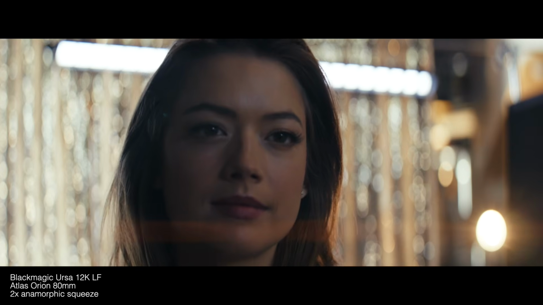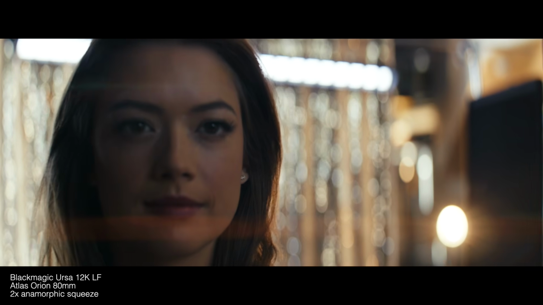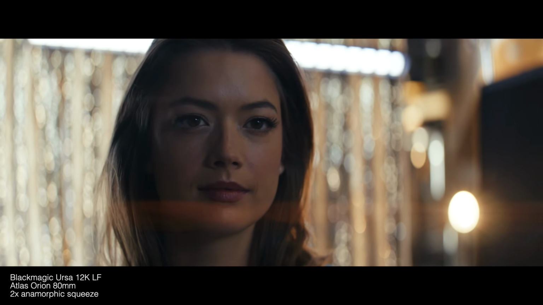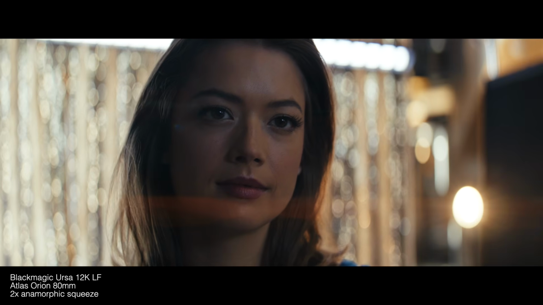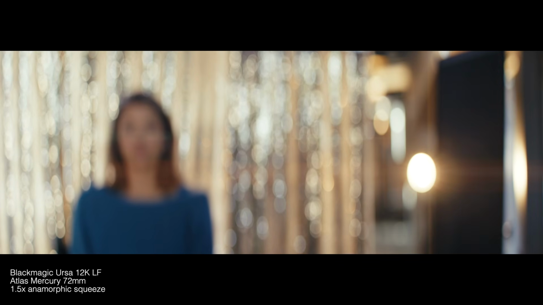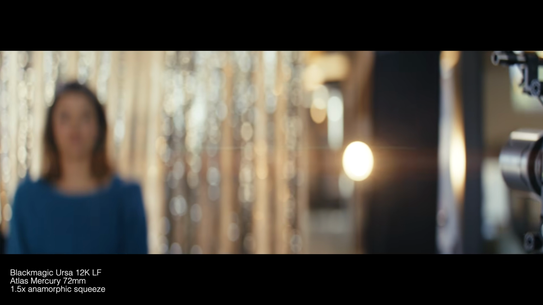Awesome. So that's essentially the minimum focus distance for the 80mm Orion. Here we go. Awesome. I'm going to go ahead and cut camera and then switch these lenses. So you can see the out of focus shapes are larger, rounder ovals here. You can see that the lens has a little bit more of a golden color quality to it.